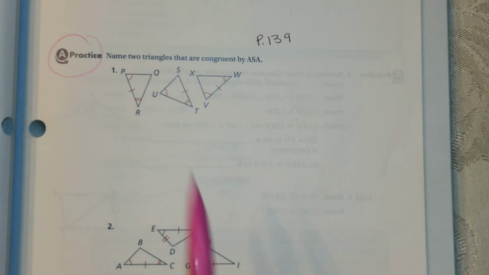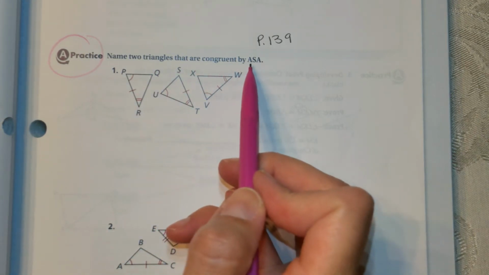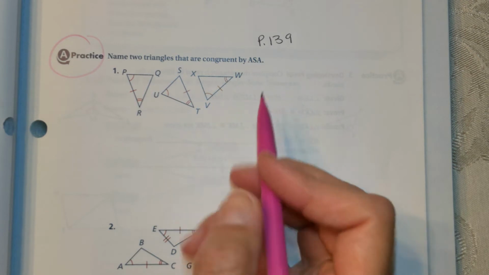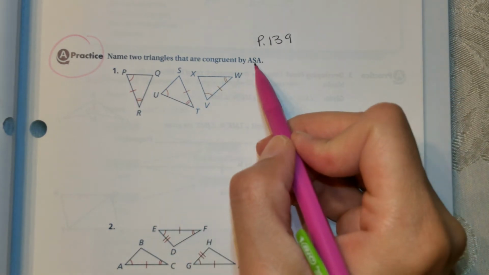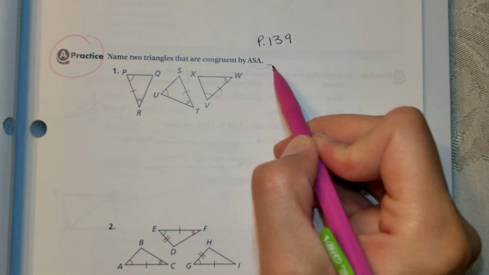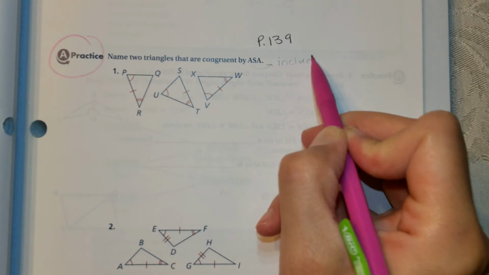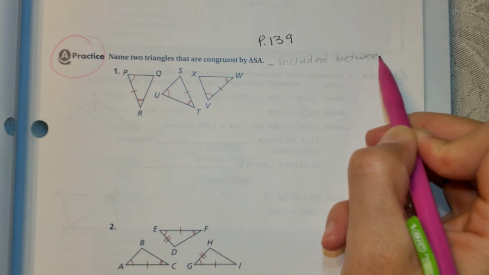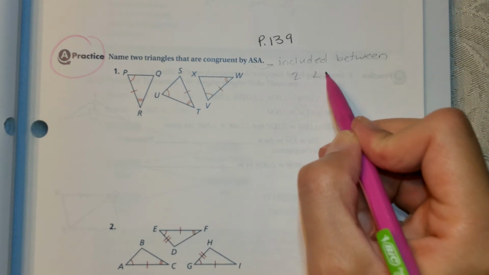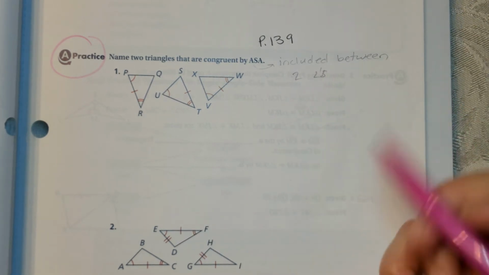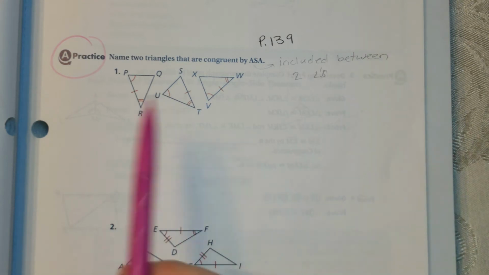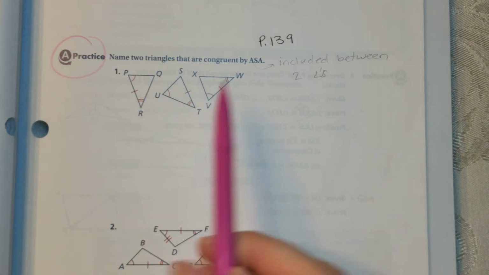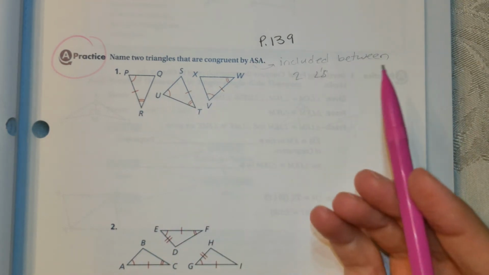And it says, name two triangles that are congruent by angle, side, angle. So we have to have an angle and then a side and then an angle. The side has to be included between the two angles. Okay, so look at them and try to see which ones even look like angle, side, angle.